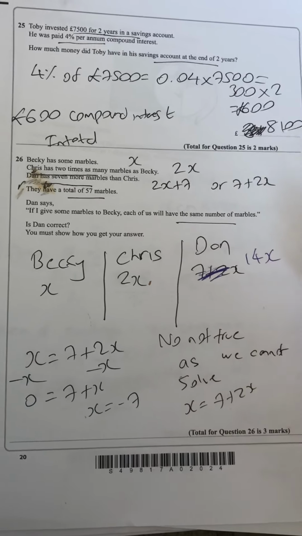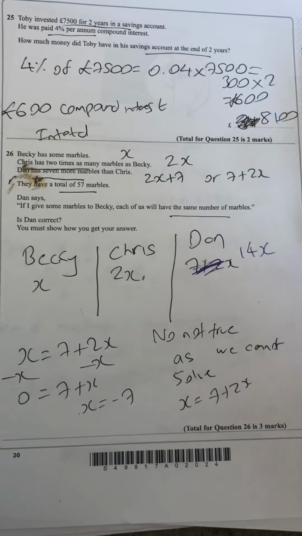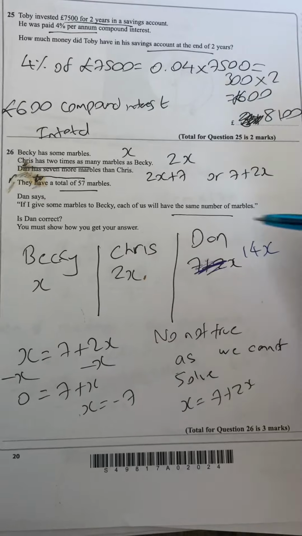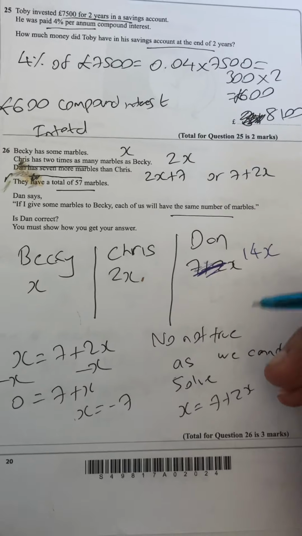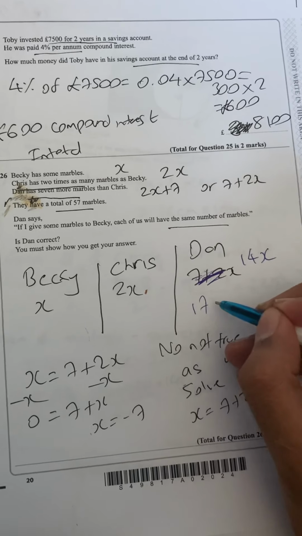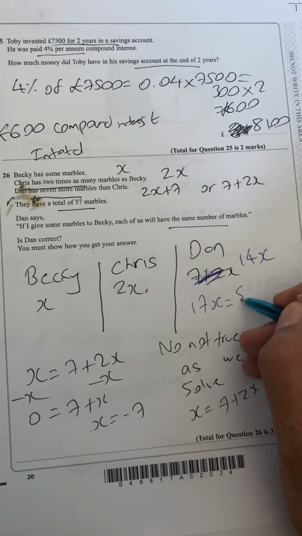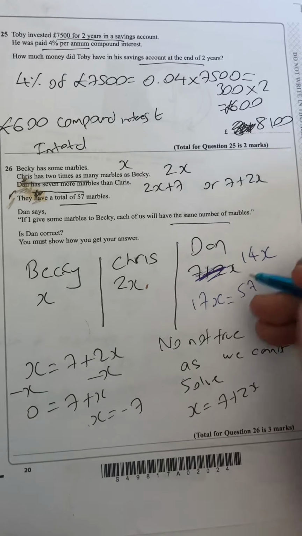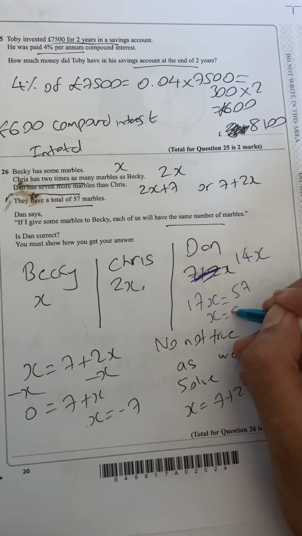So here it should be 14x. What we're going to do, guys, is this plus this has to equal 57. So it's going to be 17x, if I'm right, is equal to 57. X is equal to 57 over 17.